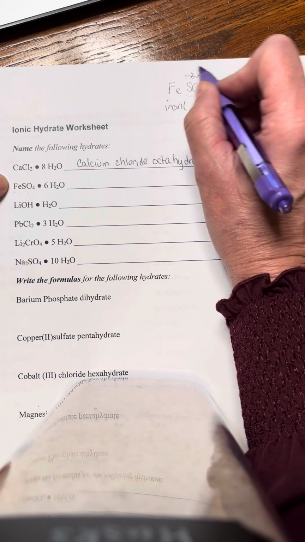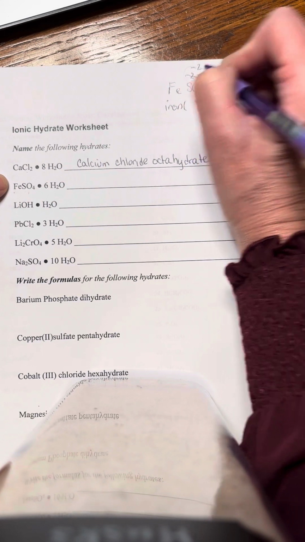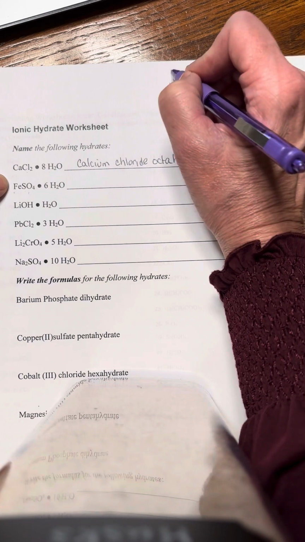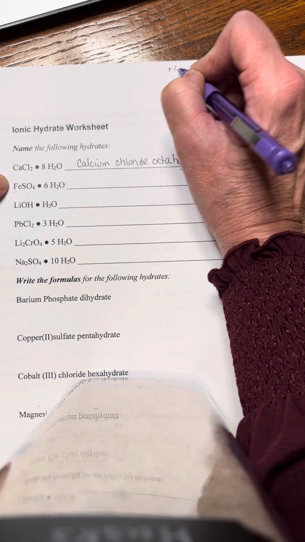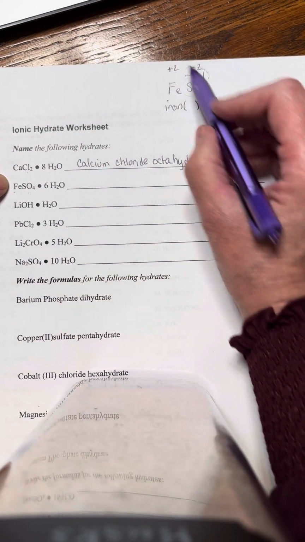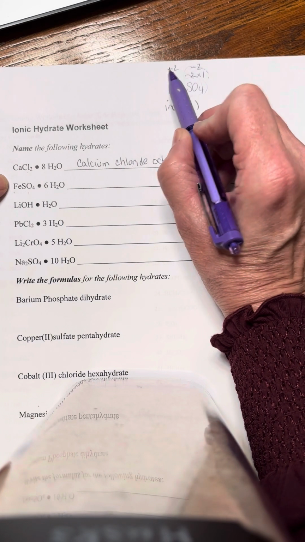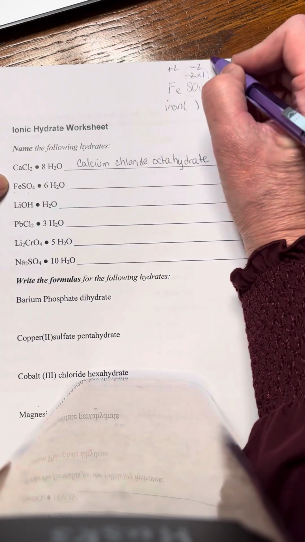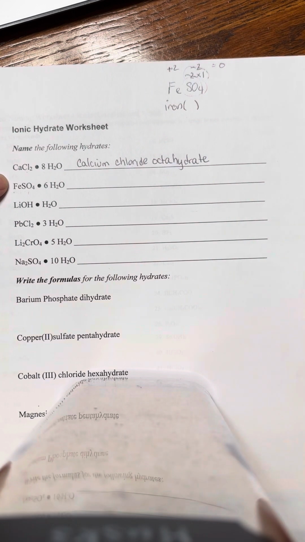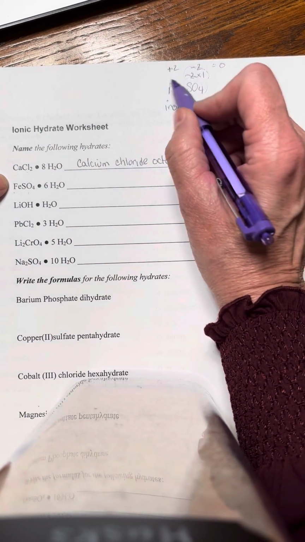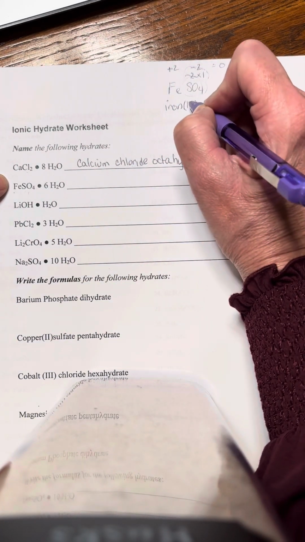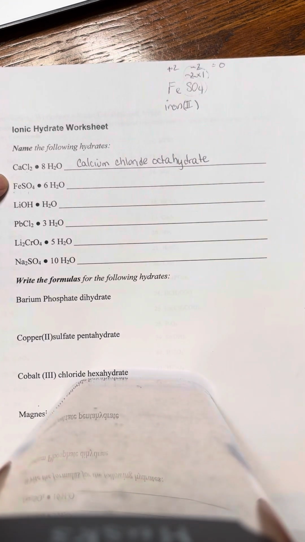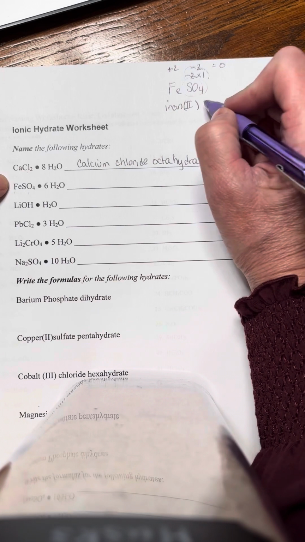So my total negative charge is going to be -2. That means my total positive charge is going to be +2, because my compound is neutral, so -2 and +2 add up to 0. Well, I only have one iron, therefore the iron has the entire positive charge of 2. So I'm going to put a Roman numeral 2 and then sulfate.